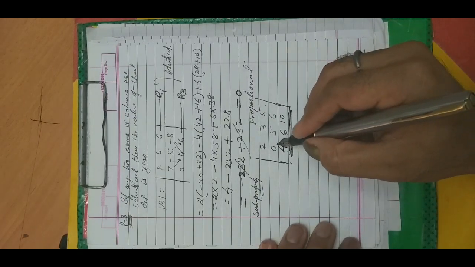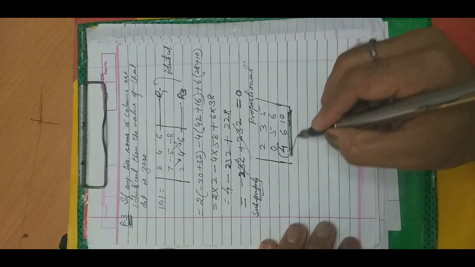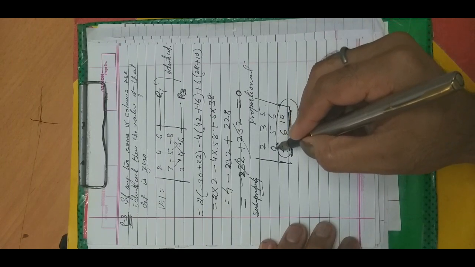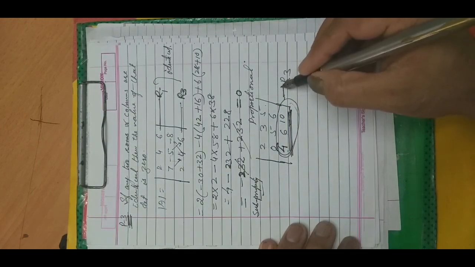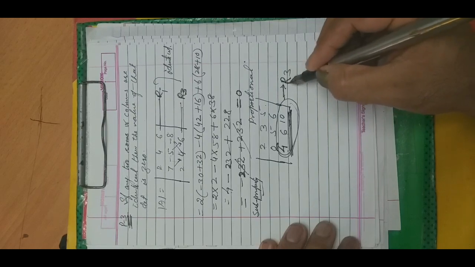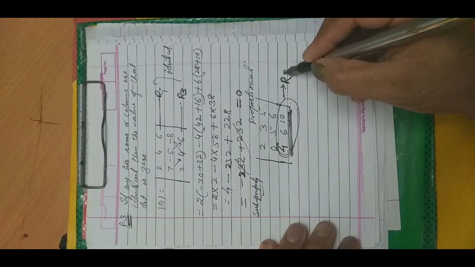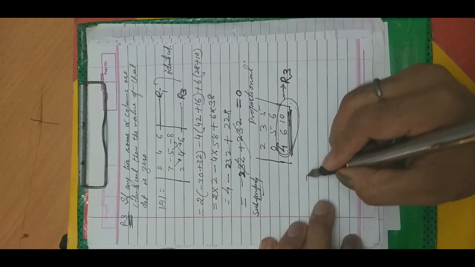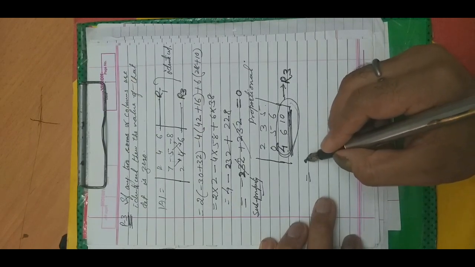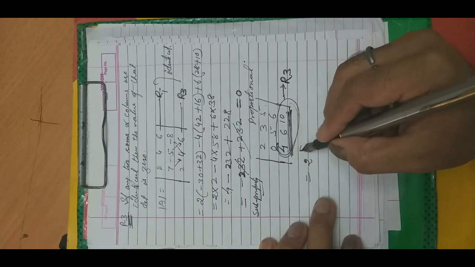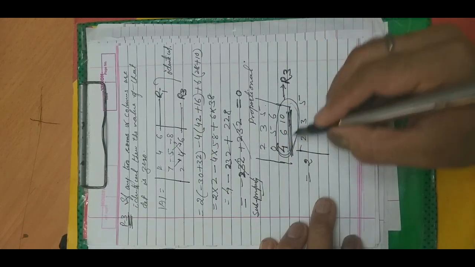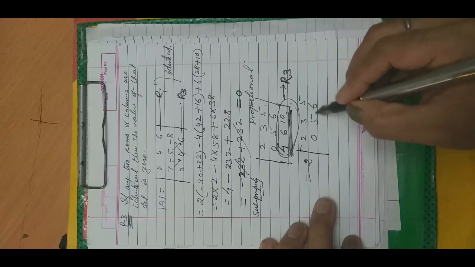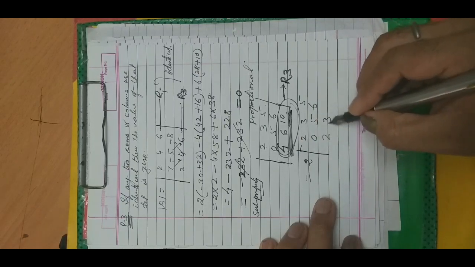So what we are going to do, look here, we can take 2 common from this R3. This is again a property I told you, but I will tell you later. Next, what will happen, I am taking 2 common from here. So the first row is 2 3 5, the second row is 0 5 6, and the third row is 2 3 5.